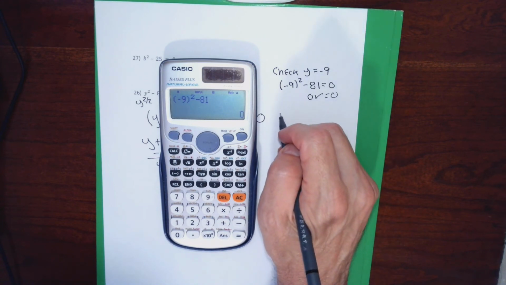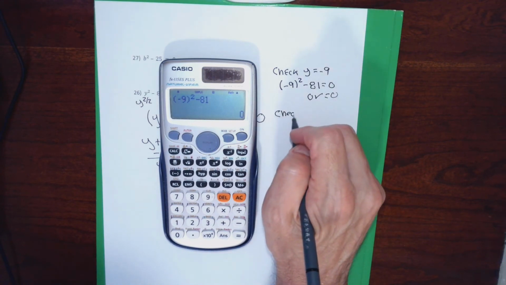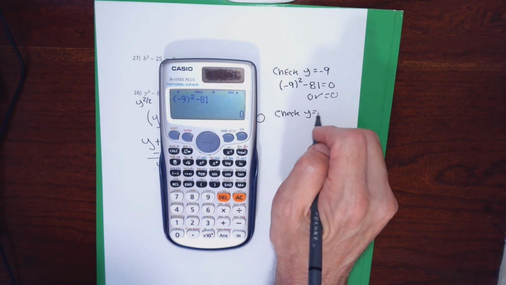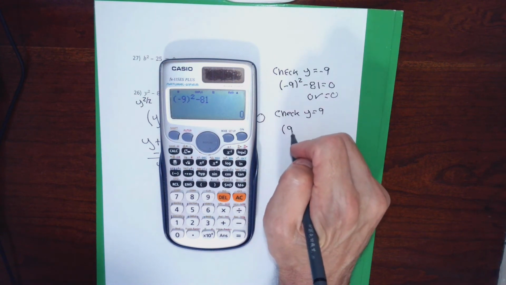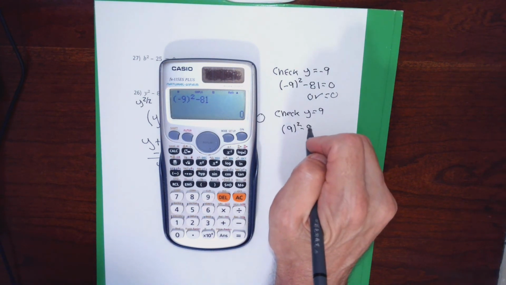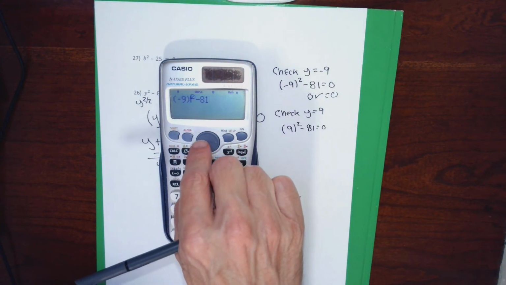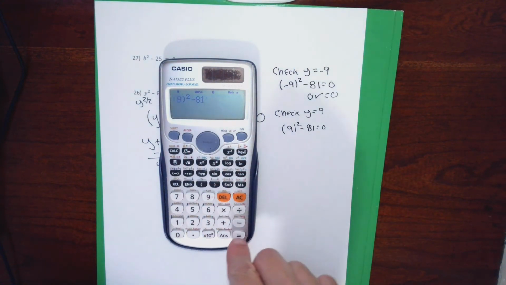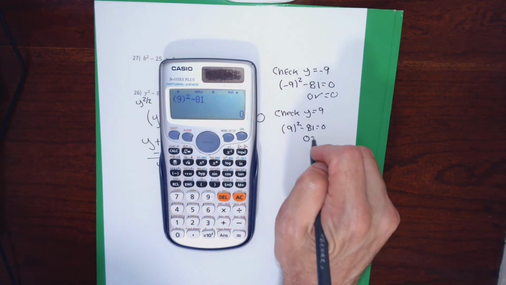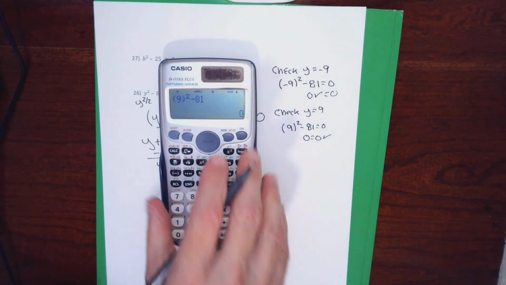And then similarly, if I wanted to check the y equal to 9, I'd go 9 squared minus 81 equals 0. Just go back and delete the negative. It gives me 0 equals 0, just fine.